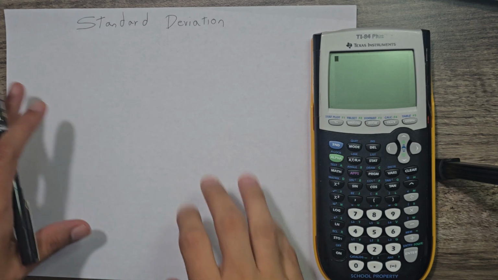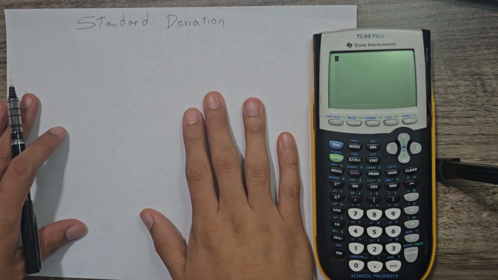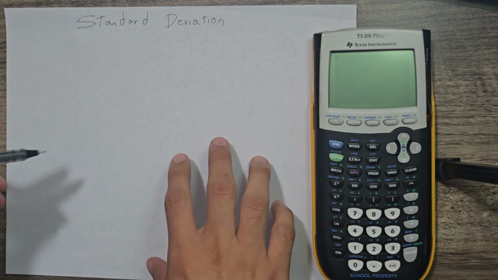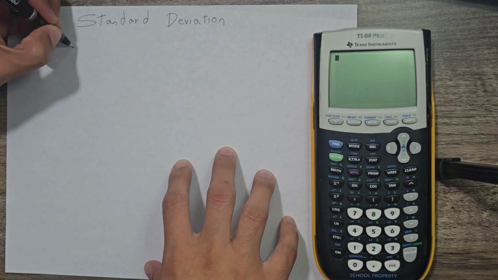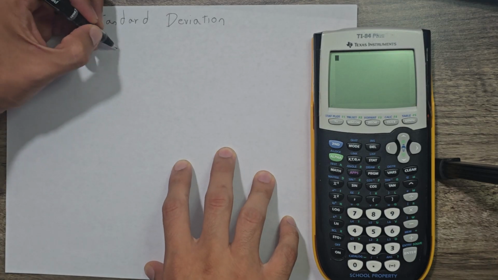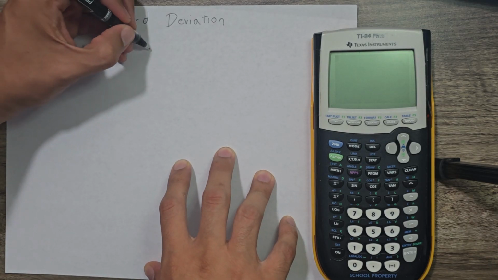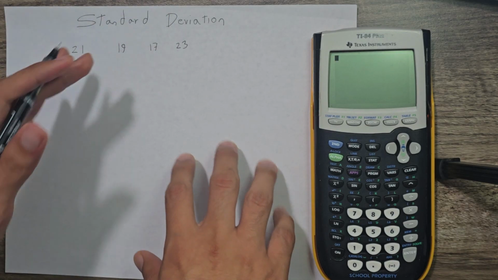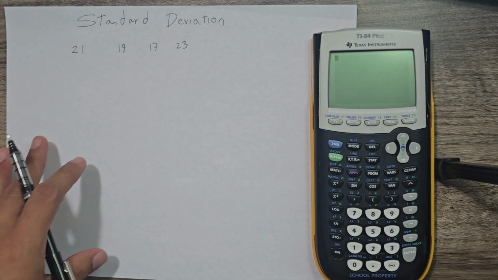Hello everybody, welcome. This video is meant to explain how to calculate the standard deviation of a set of data. We're going to use a very small set of data. I'm going to go ahead and write a few numbers that are going to be very easy for me to use. If you are not familiar with the standard deviation, it is basically a measurement of the average distance from the mean that you have.